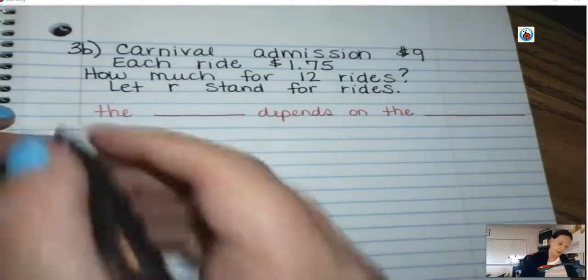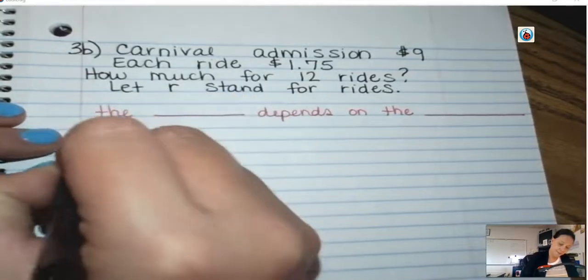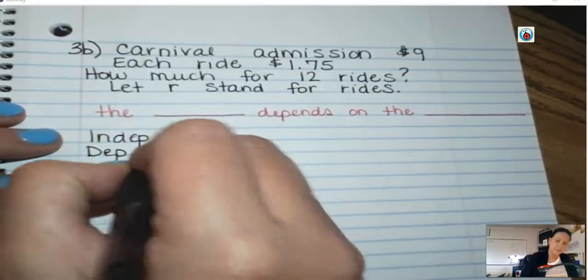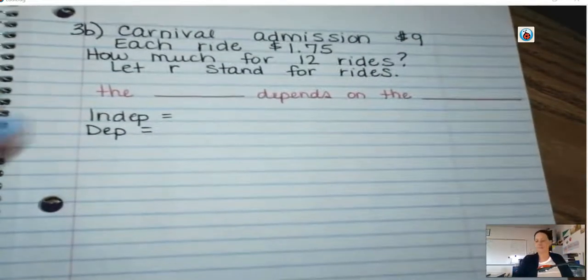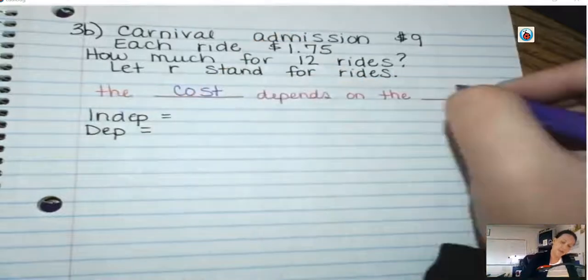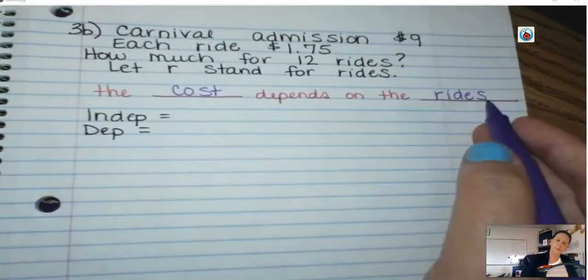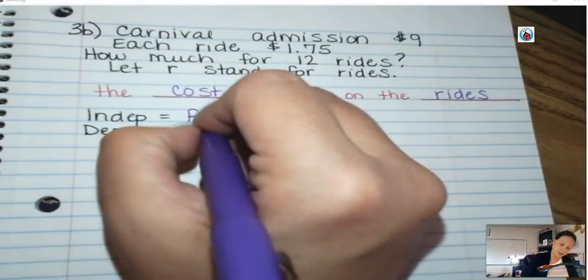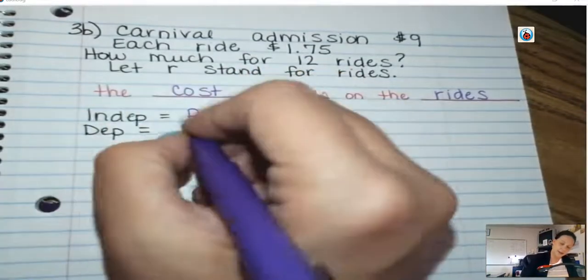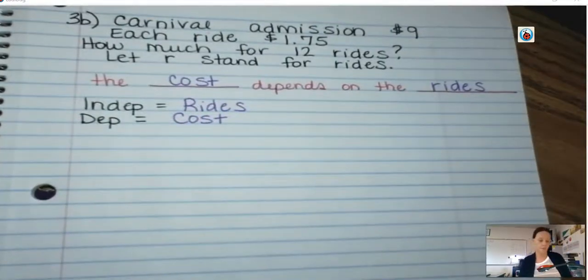And then from there, see if you can figure out which one is the independent and which one is dependent. The cost depends on how many rides you go on. So the independent variable is how many rides you're going on. The dependent is how much your total cost is going to be to go to the carnival.